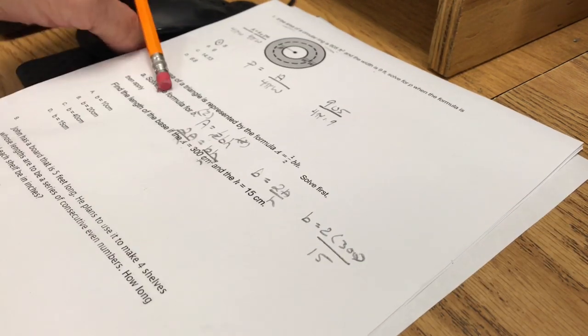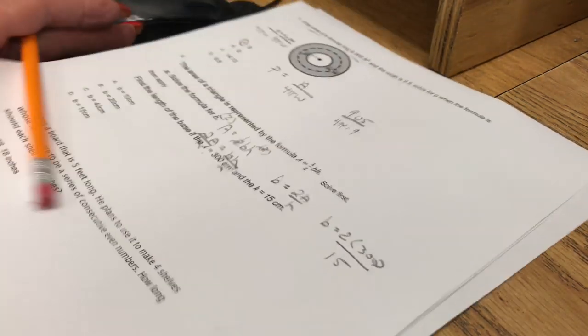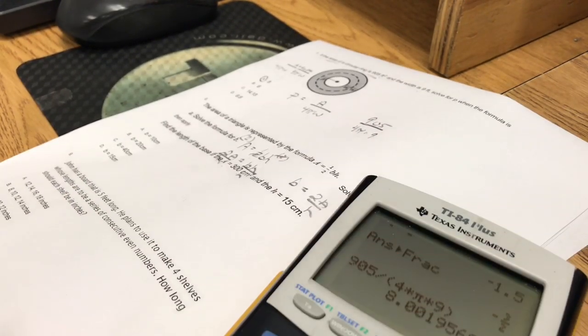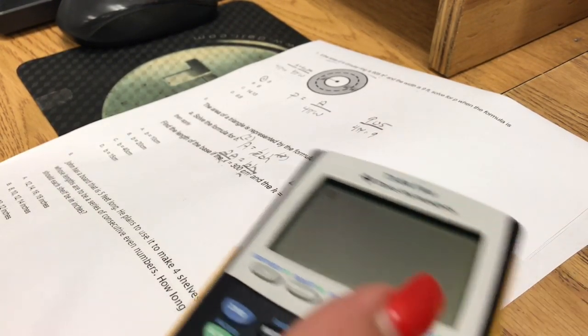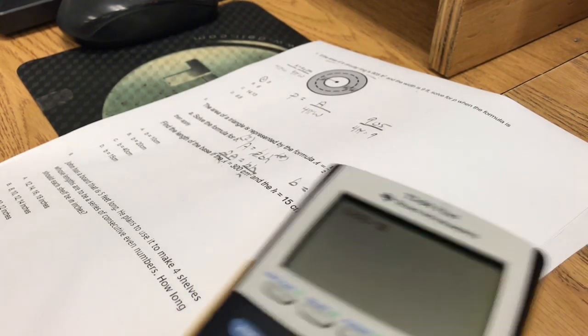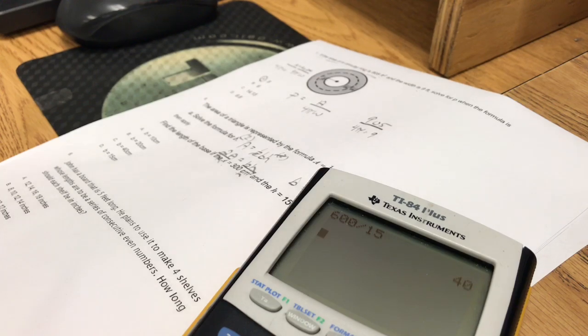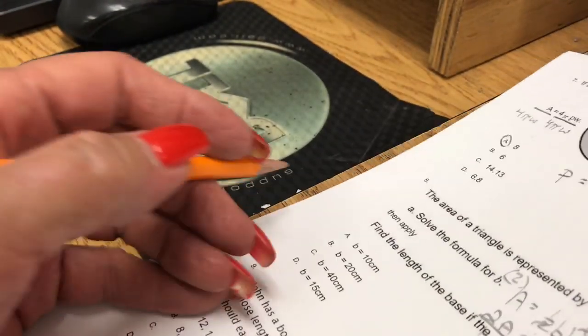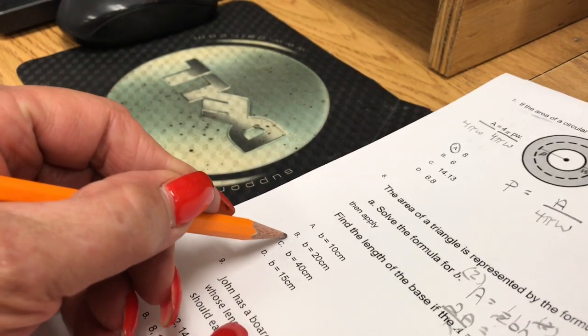In my calculator, 2 times 300, which we know is 600, divided by 15, and I get 40. So my answer is C.